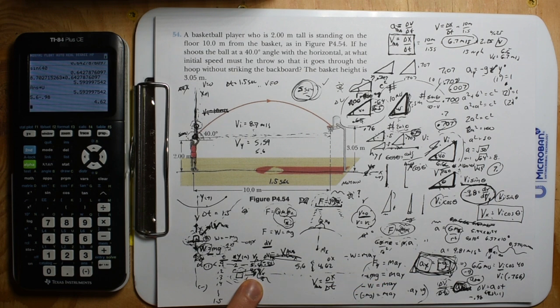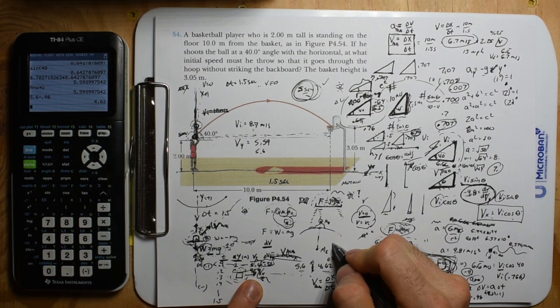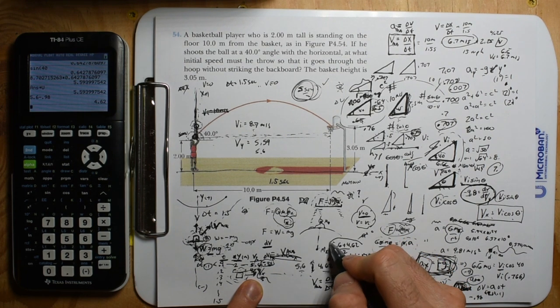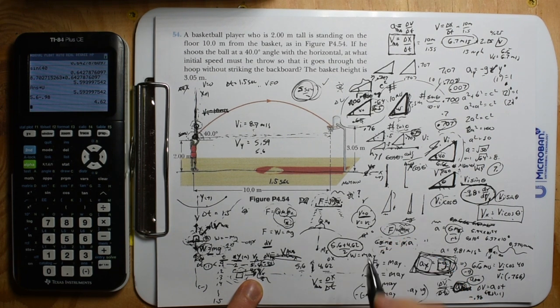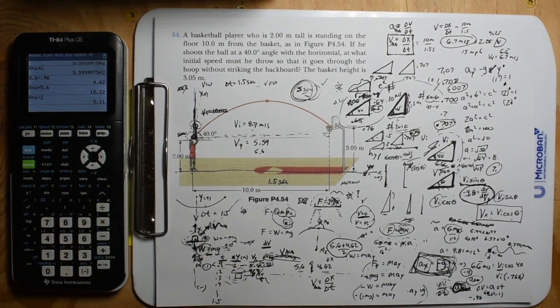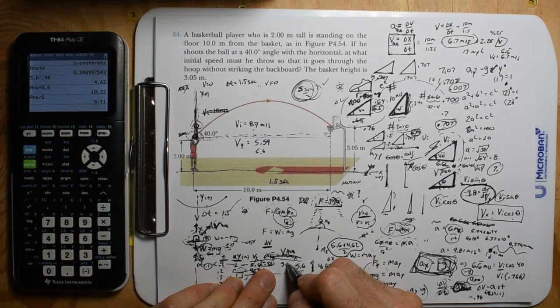You just add them and divide by 2, which is pretty cool. So even that, just have that dialed in your pocketbook. So there you go. That's average velocity. So let's do that, plus 5.6 divided by 2. And we get an average velocity of 5.11.